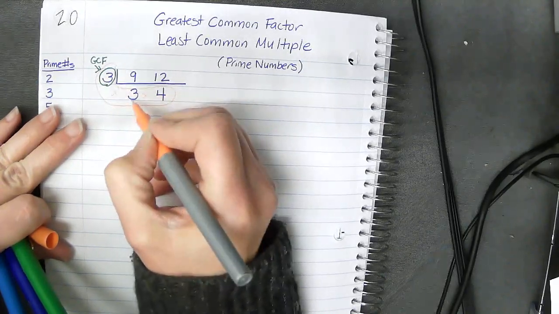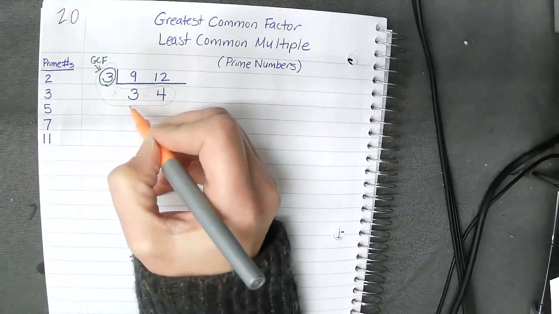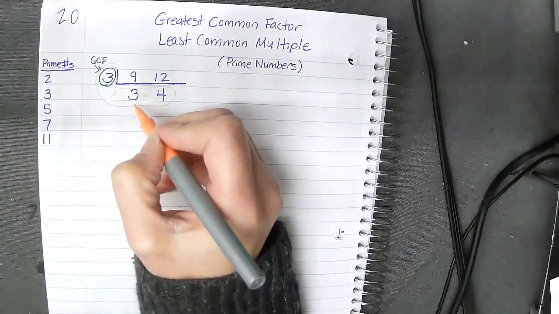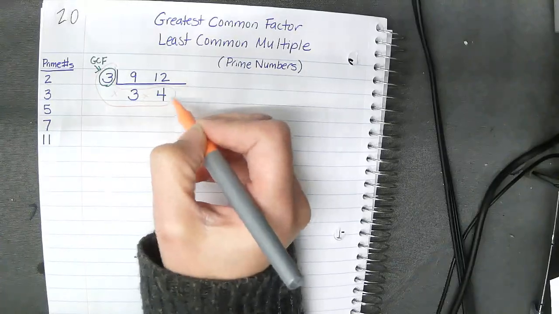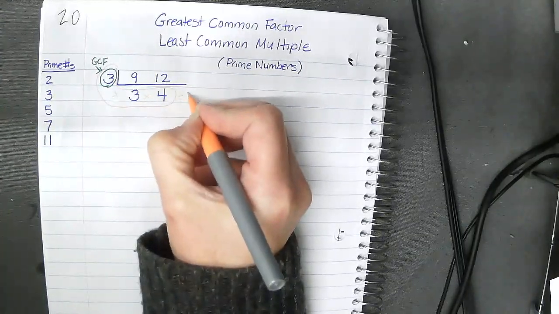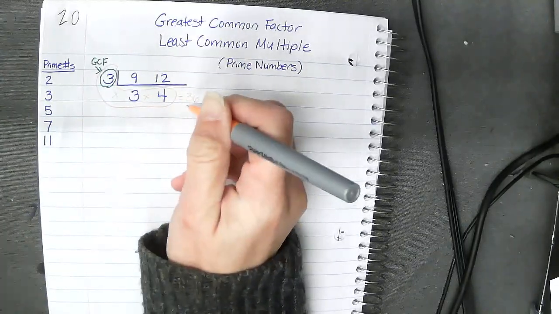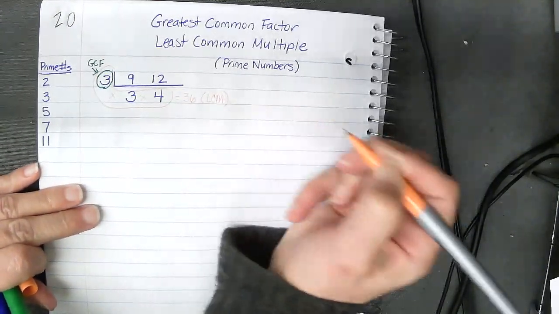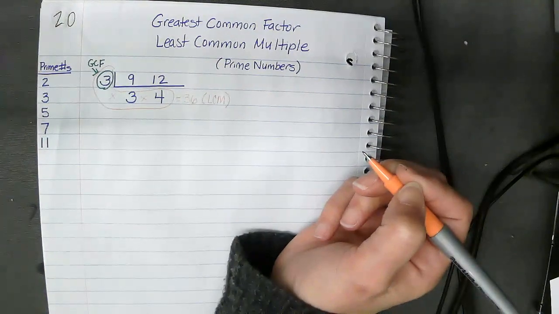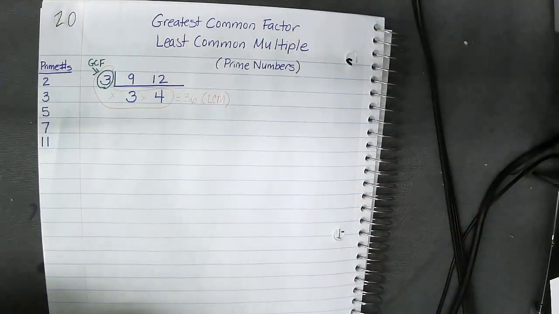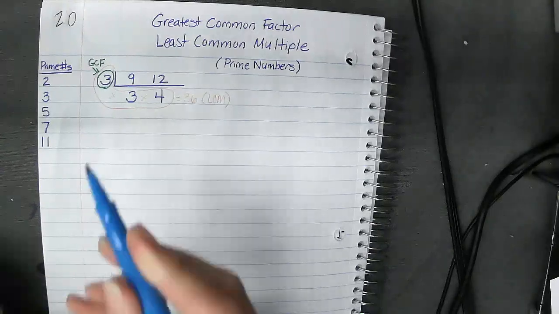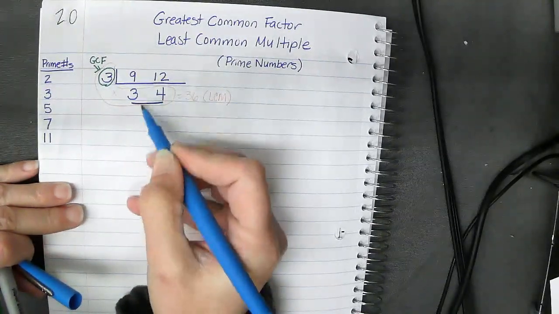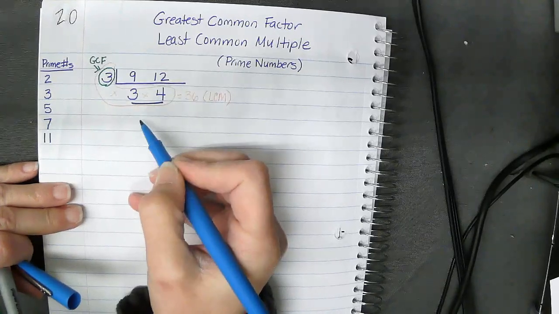Okay, so 3 times 3 is 9, and 9 times 4 is 36. So our LCM is 36. Okay? And then the numbers that are right here, that's our reduced fraction. That's our simplified fraction.